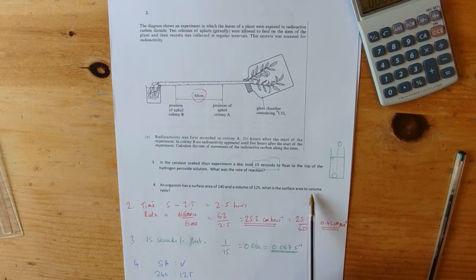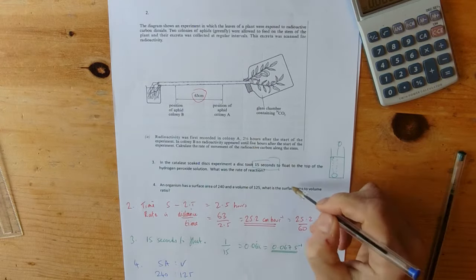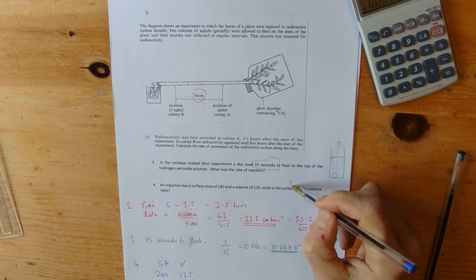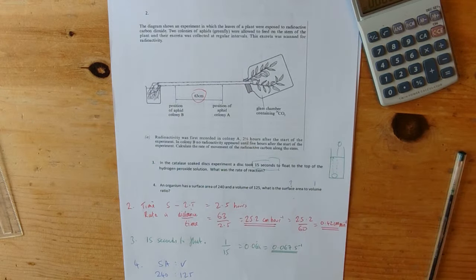And as this is surface area to volume ratio, it's asking, how much surface area do we get in 1 volume? That's what that means. So how much of our surface area do we get in 1 of these volumes? So we want this to be 1 on that side, and this is our mystery, what's on that side.